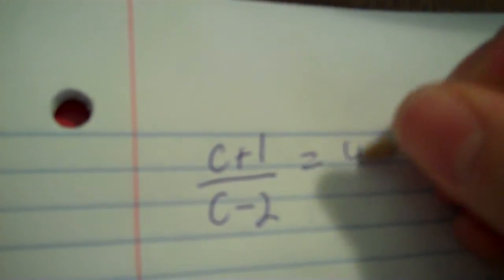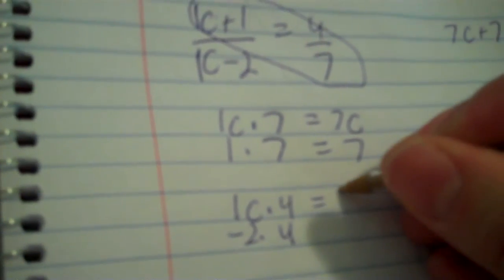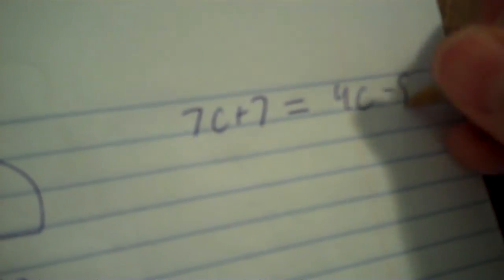Okay, c plus 1 over c minus 2 equals 4 over 7. Last example. Pick one of your c's. So I take 1c times 7. Then I take the constant 1 times 7. So that's going to be 7c and 7. Then look at your other one. You got to take 1c times 4 and negative 2 times 4. 4c negative 8. So that's 4c minus 8.